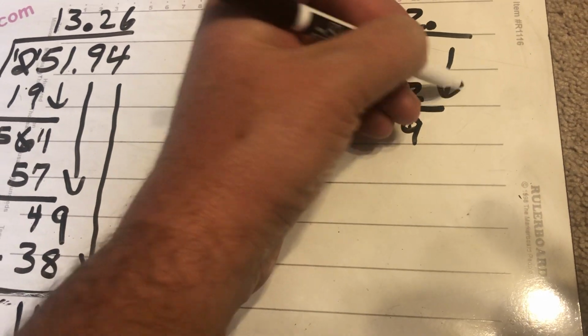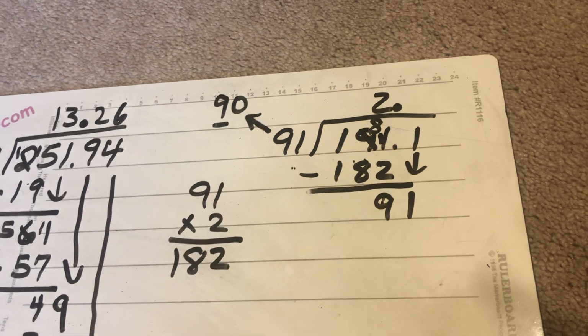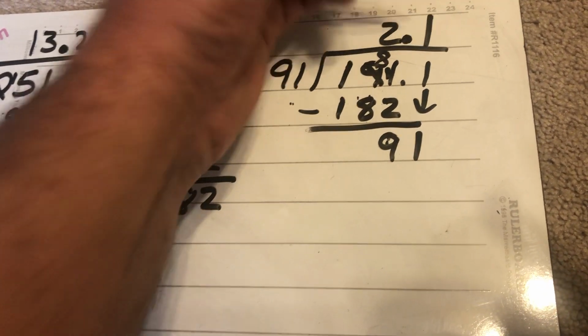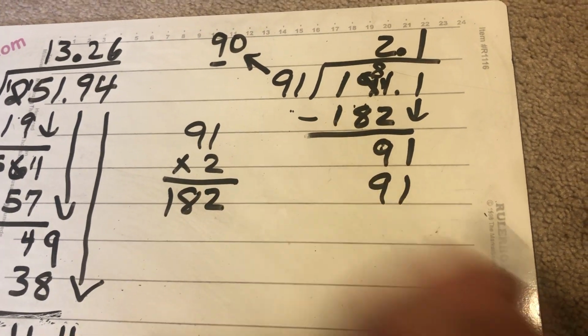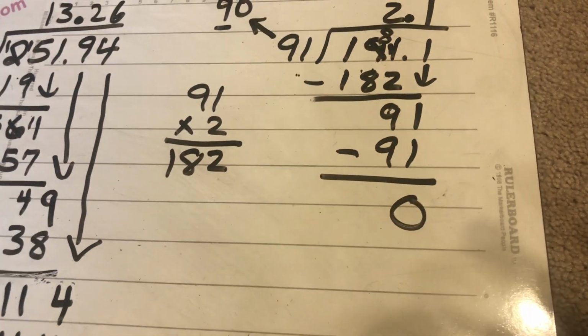Well, I like the looks of this because when I bring down the 1, I just get 91. I can be pretty confident to say 91 can go into 91 one time. 1 times 91 is 91. 91 minus 91 is 0.